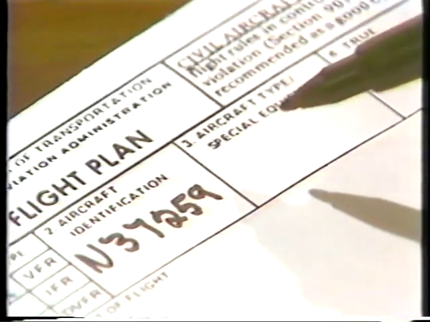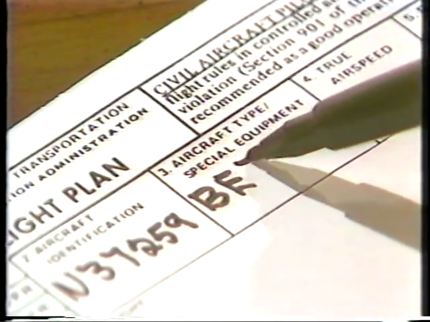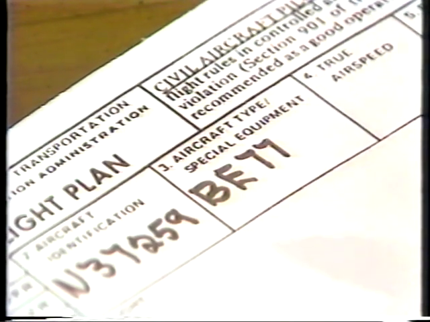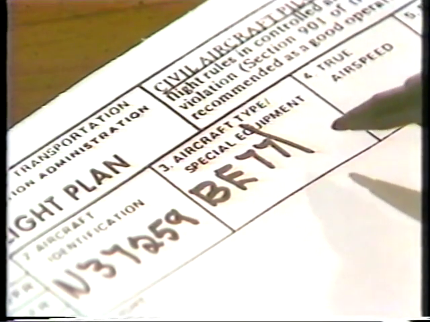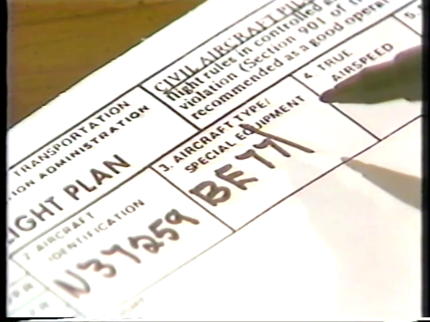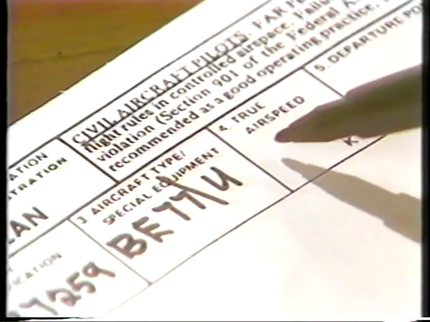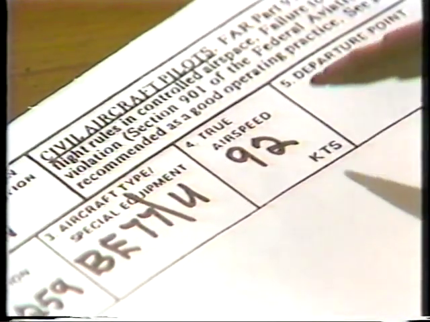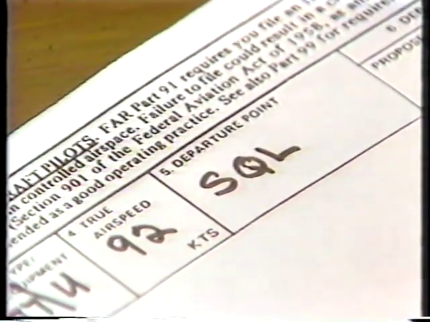Block 3 asks for aircraft type. The Skipper is designated as a BE-77. Special equipment on board is the transponder, so use the slash as indicated and the code for the transponder with encoding altimeter, U. Airspeed was computed as 92 knots. Departure point is San Carlos, SQL.